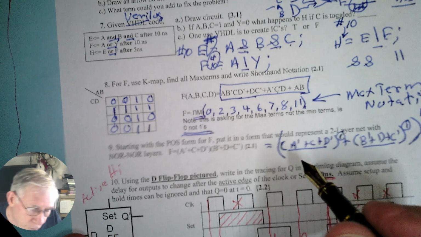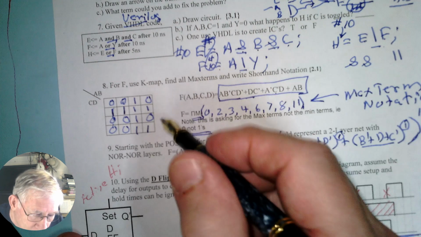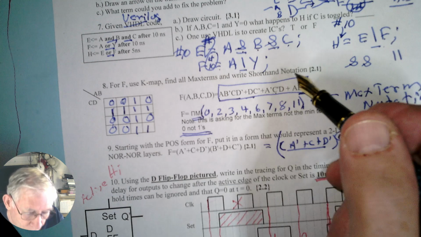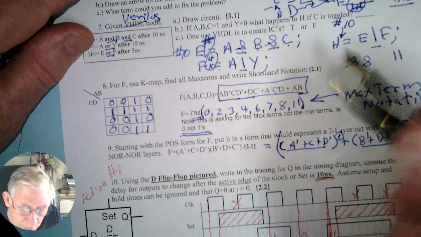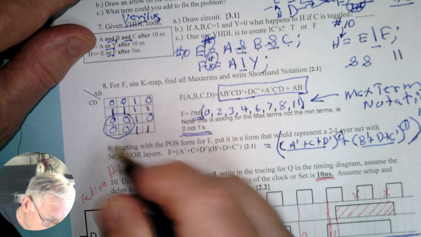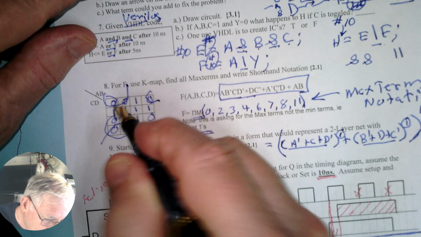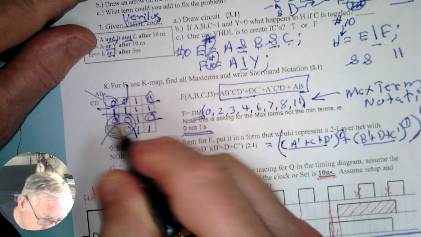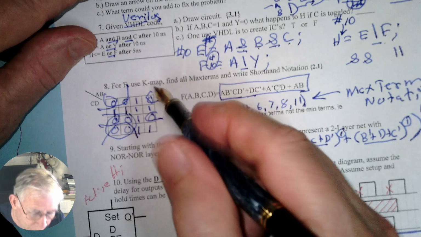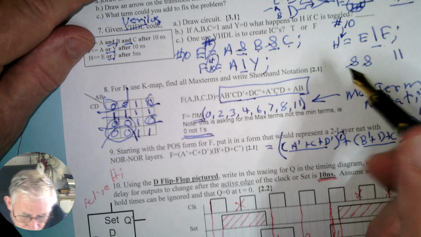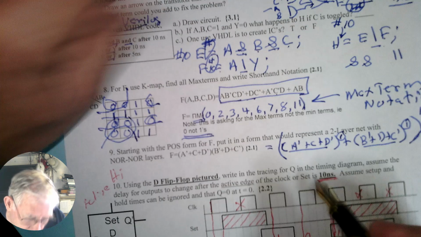Okay. Now you could also work this out in a max term expression. So you'd have a group of 4 here. You'd have this wraparound group of 4 there. You'd have a wraparound group of 2 here and a wraparound group of 2 here. So you'd have 2 variable terms and 2 3 variable terms. And I won't solve that because we didn't ask for that.